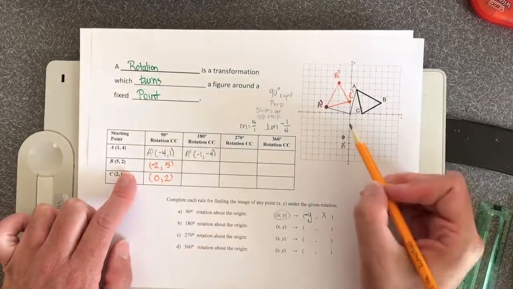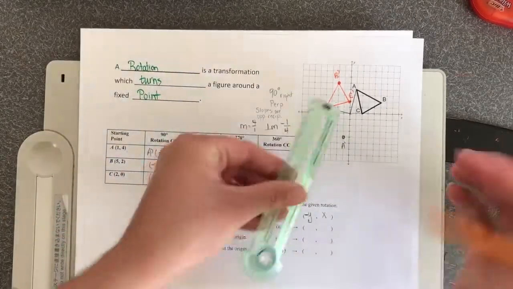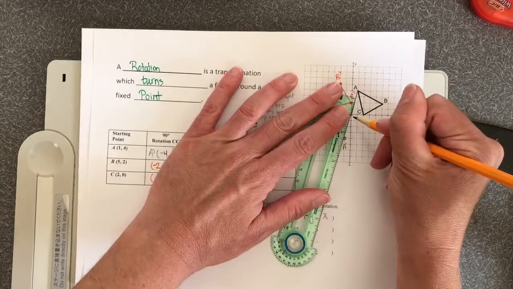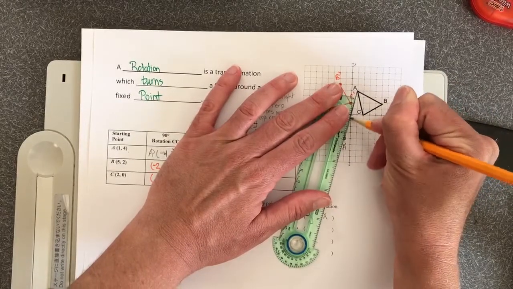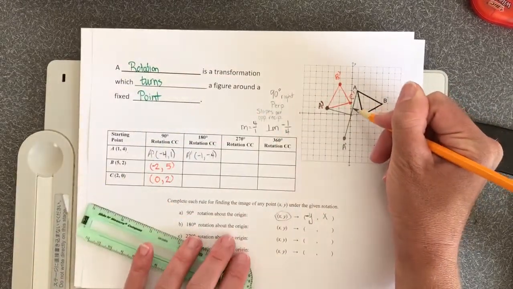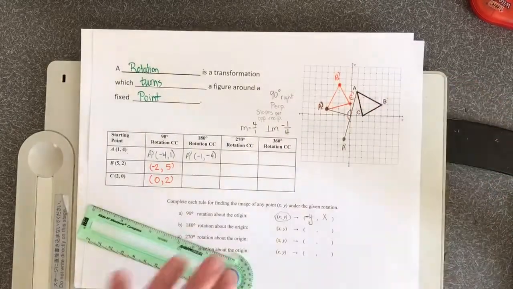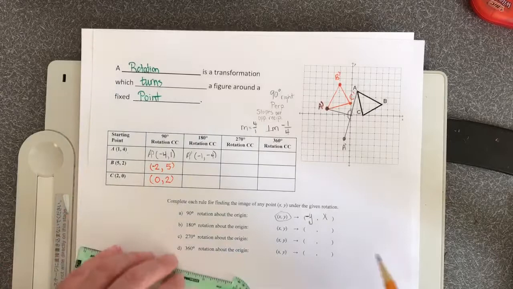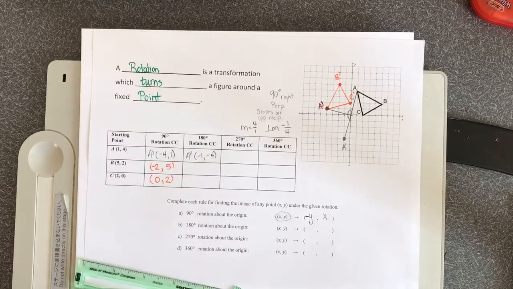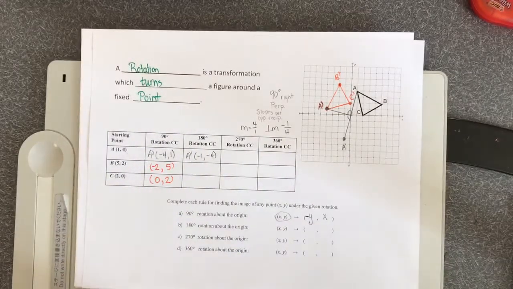Draw your segment to confirm. Take a look. I've got a complete 180 degrees. Now to come up with all the other rules, I'm going to cut out this middleman here so it doesn't get in my way.